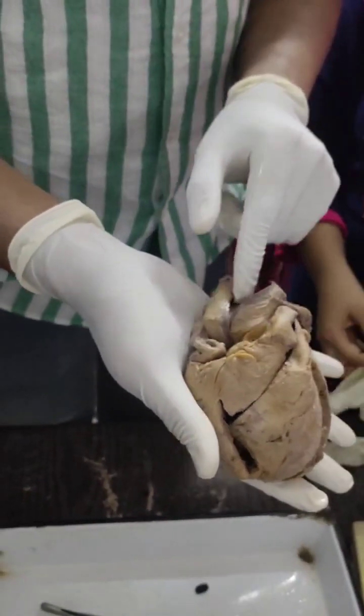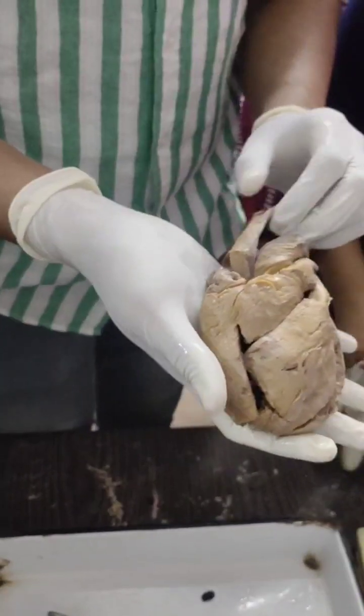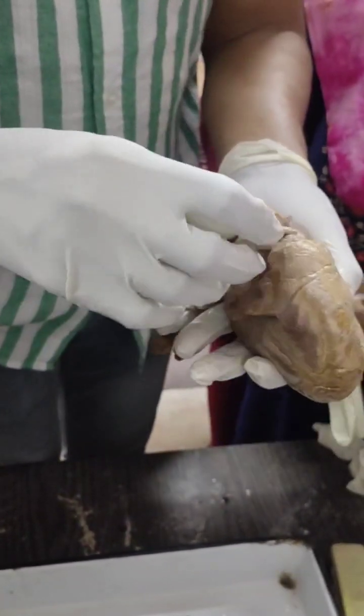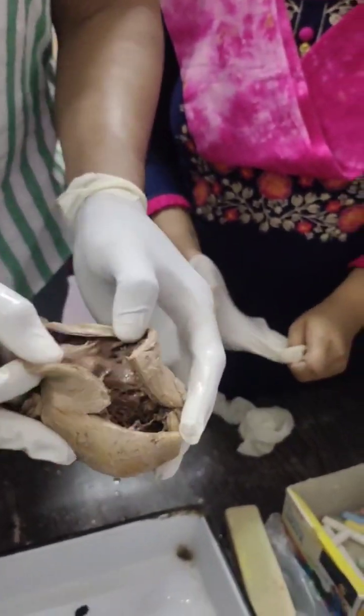Okay, and this is the, which trunk? This is the aorta, and one more trunk. There is one more trunk right here. What is this? Pulmonary trunk.